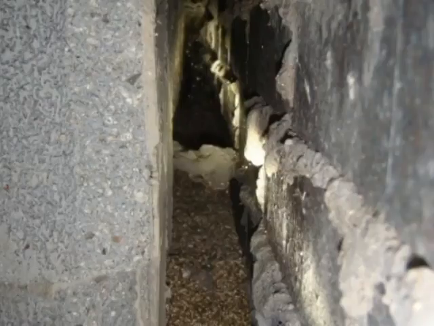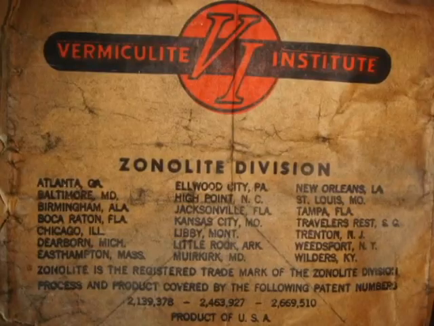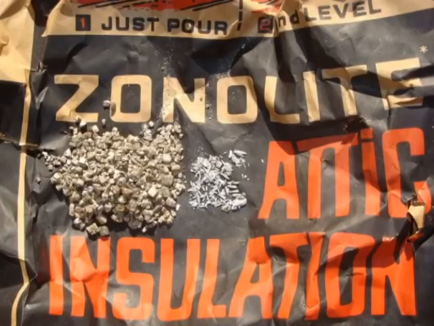A mine near Libby, Montana was the source of over 70% of the vermiculite sold in the U.S. up until 1990. Asbestos deposits in the mine caused contamination of the vermiculite. Vermiculite insulation was often marketed as zonalite.